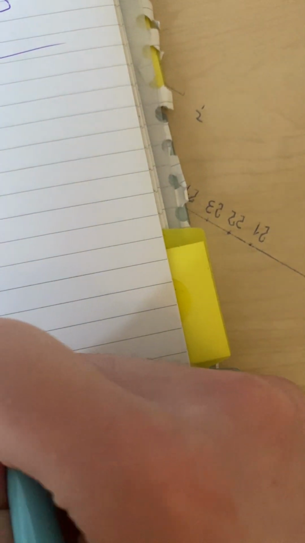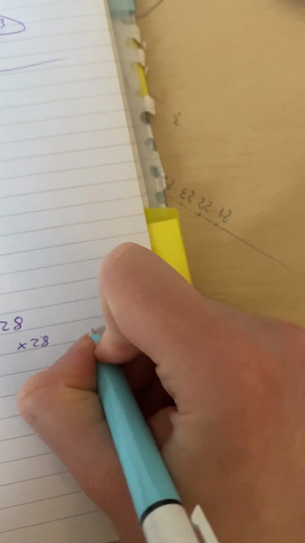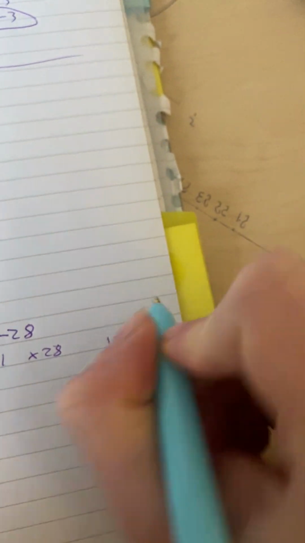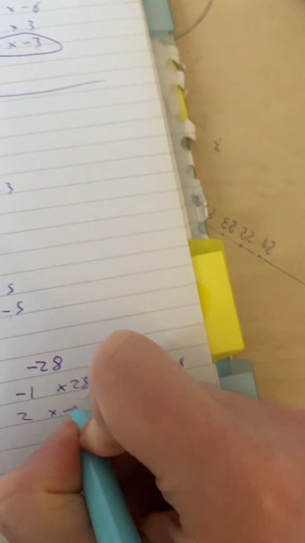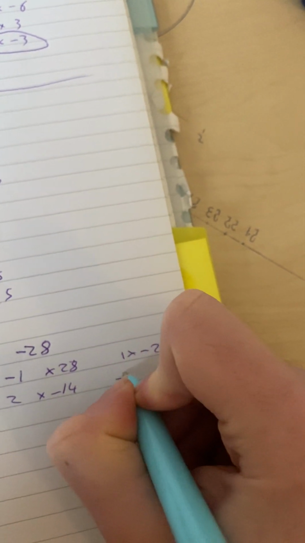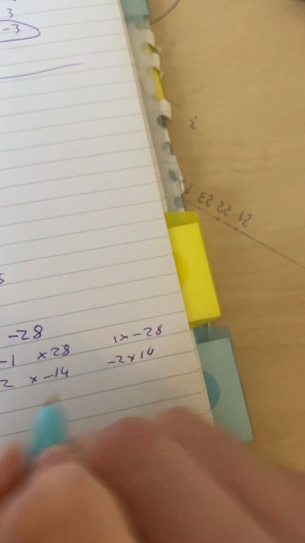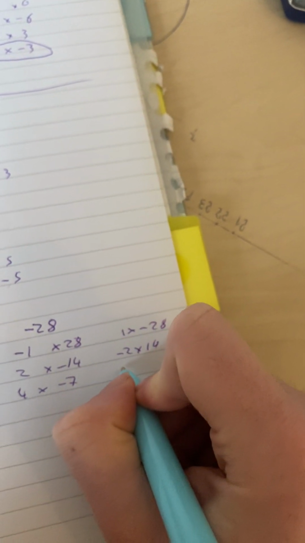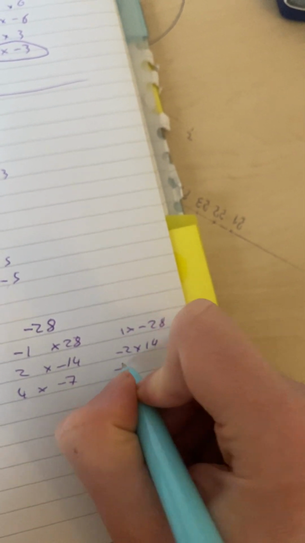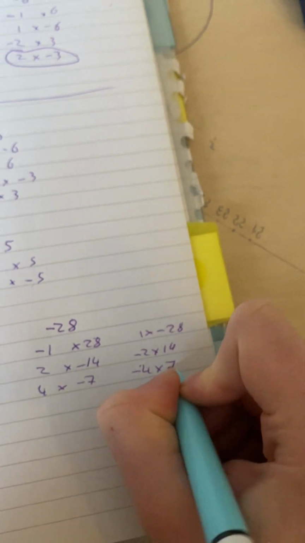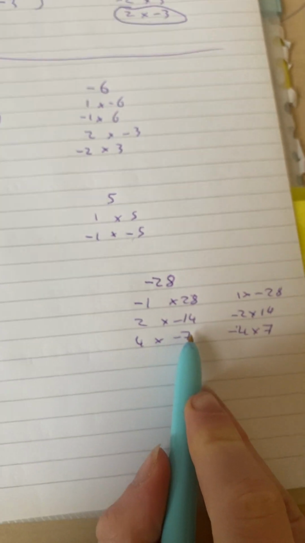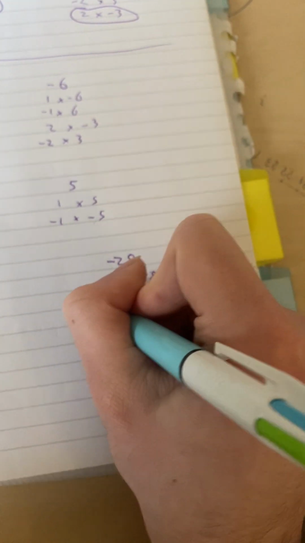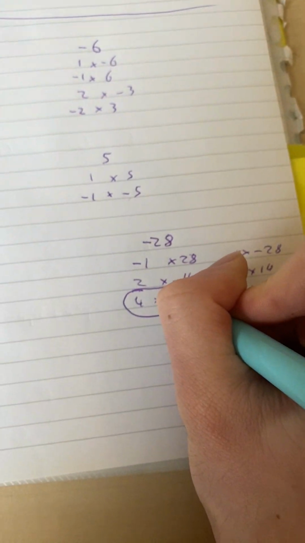What numbers multiply together to get minus 28? Minus 1 by 28, or 1 by minus 28, 2 by minus 14, or minus 2 by 14, and 4 by minus 7, or minus 4 by 7. Which of those are going to add together to get minus 3? 4 and minus 7 give us minus 3.